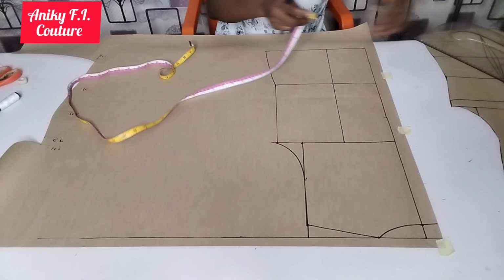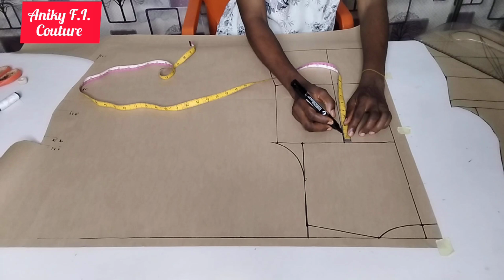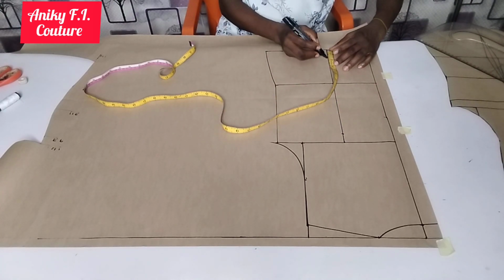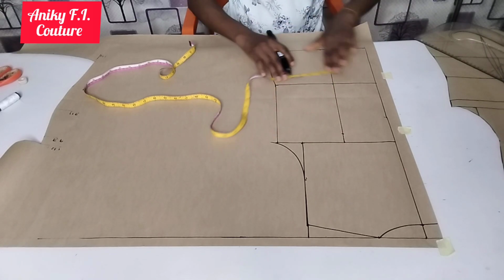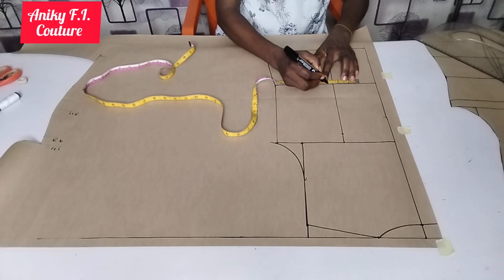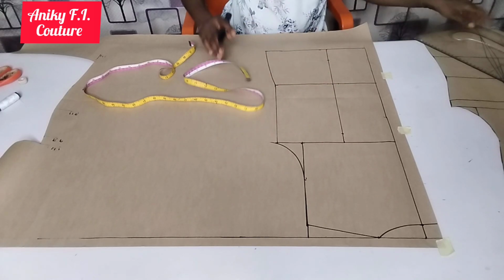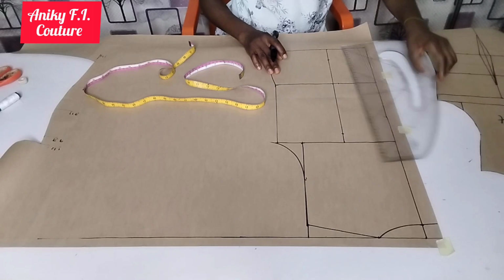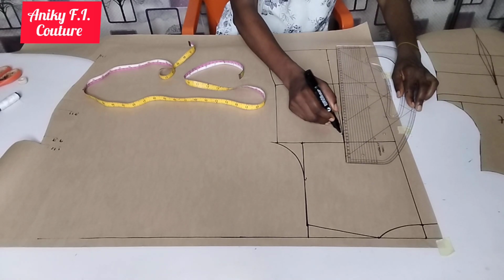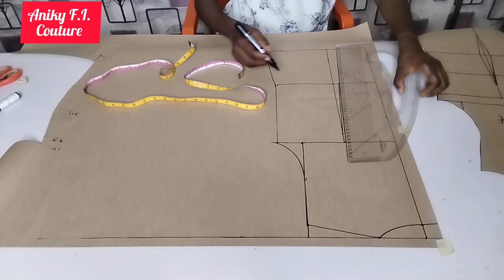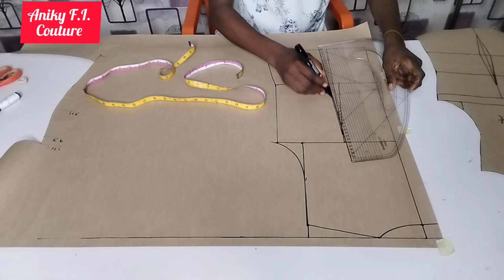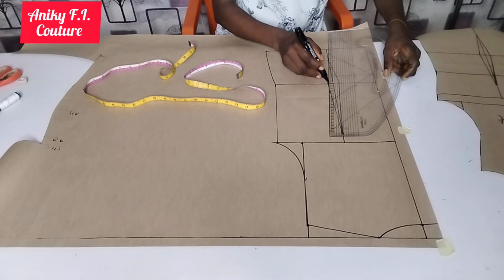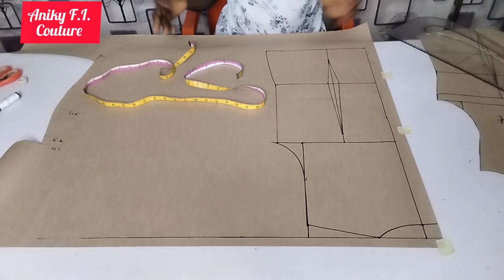For me to create the dart for the back part, I'm coming down by 1 inch from my chest line. From my hip line, I'm coming up by 2 inches. On my waistline, I'm measuring half inch inward on both sides. So I'm going to connect from here to here, from here to here, and from here to here. Just watch what I'm doing. So this is the dart for the back part.